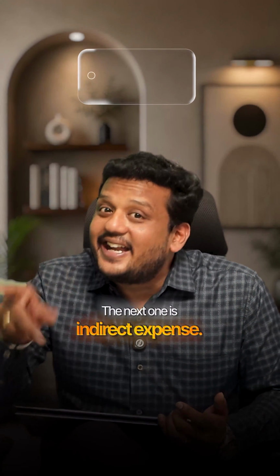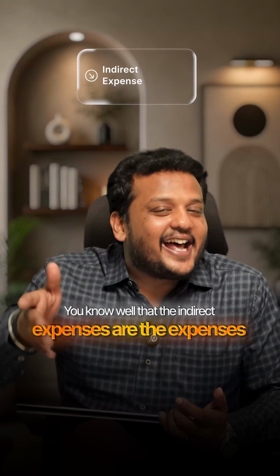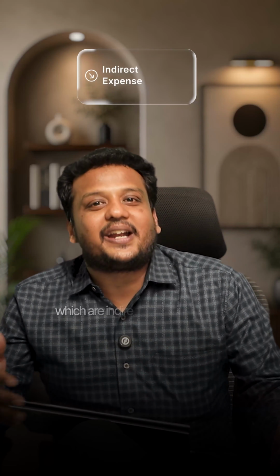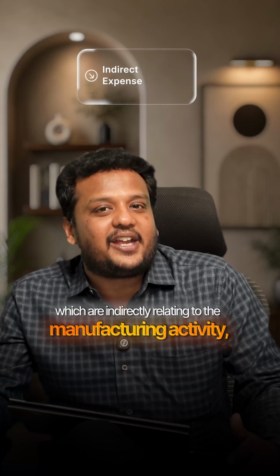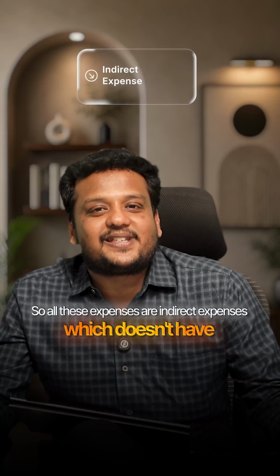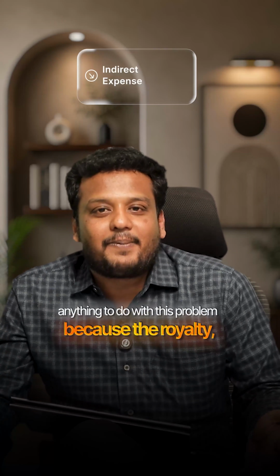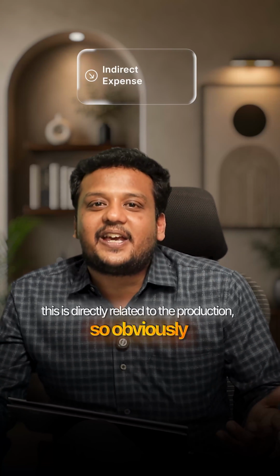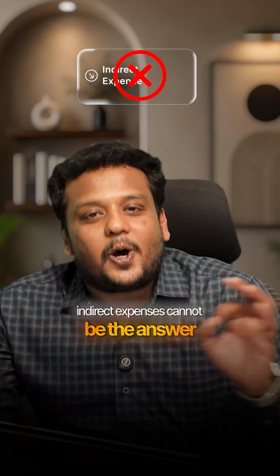The next one is indirect expense. You know well that the indirect expenses are the expenses which are indirectly related to the production, which are indirectly relating to the manufacturing activity, like rents, electricity. So all these expenses are indirect expenses which don't have anything to do with this problem because the royalty is directly related to the production. So obviously indirect expenses cannot be the answer.